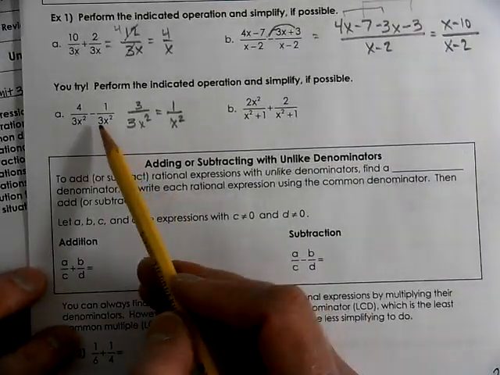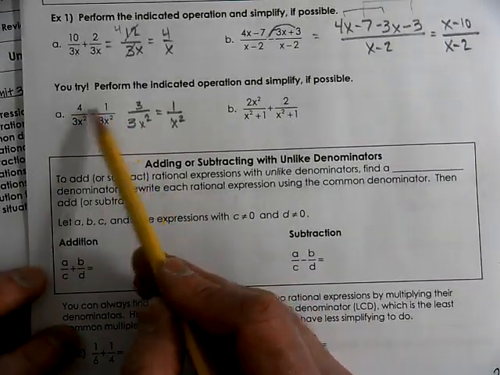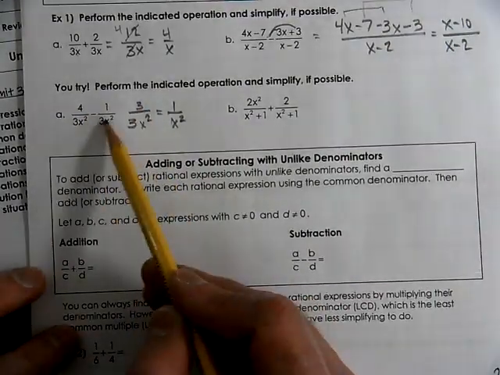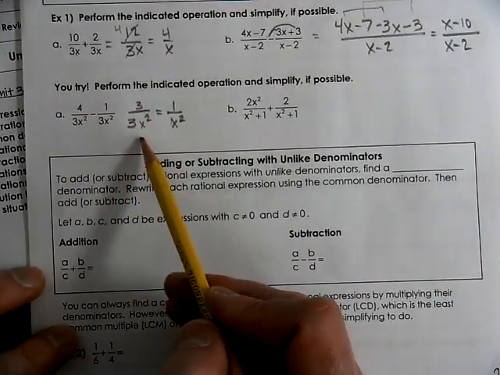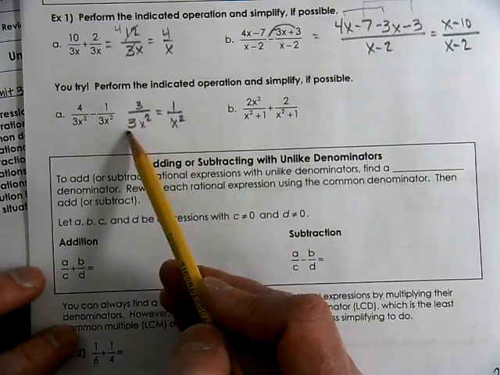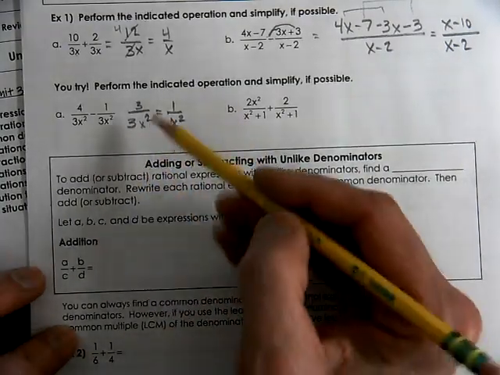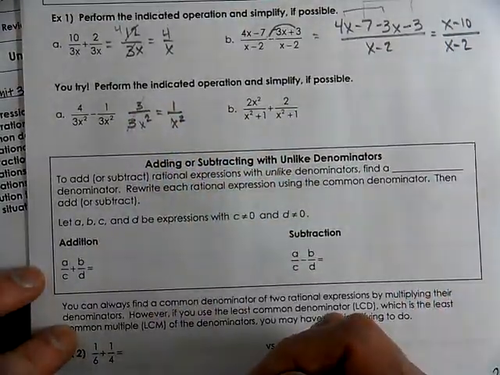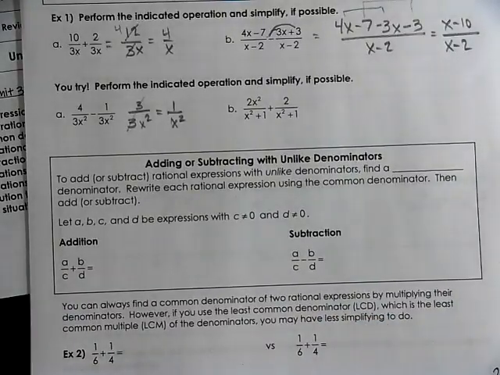So our first example, we have 4 minus 1. 4 minus 1 is 3 over our common denominator, 3x squared. I see the 3 and the 3 on bottom. Those can be reduced. 3 over 3 is a value of 1. I have my x squared. It's left on bottom. So I have 1 over x squared.